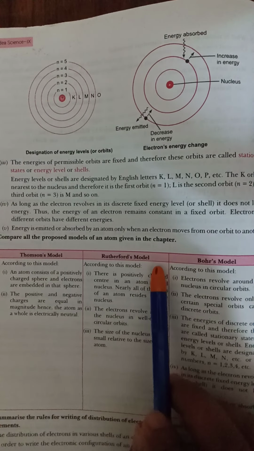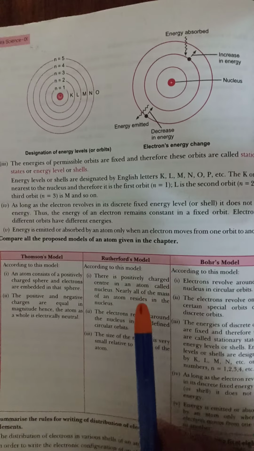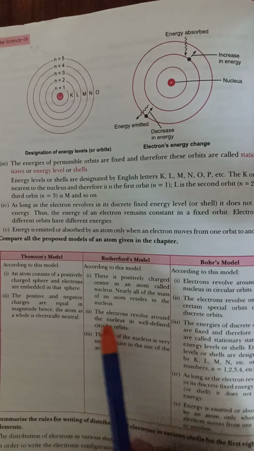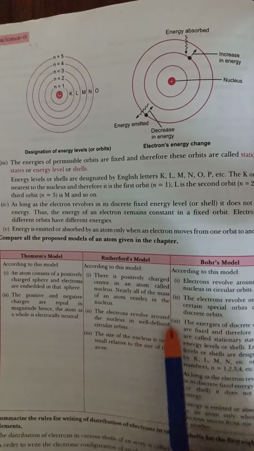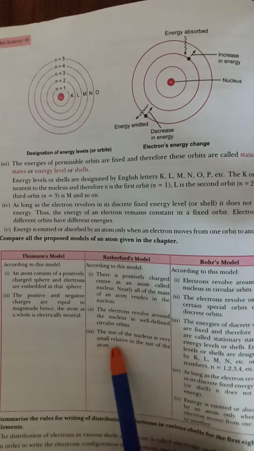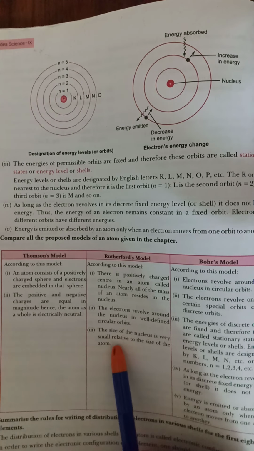In the Rutherford model, what we have explained is that the atom contains a heavy particle, which is called the nucleus. The electrons revolve around the nucleus in well defined circular orbits, and the size of the nucleus is very small as compared to the size of the atom.